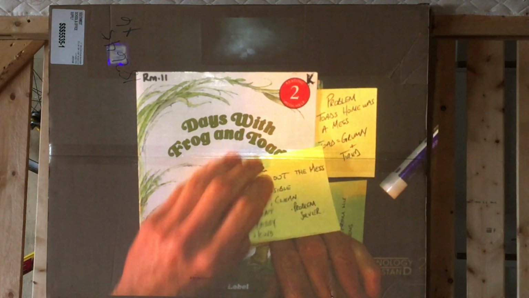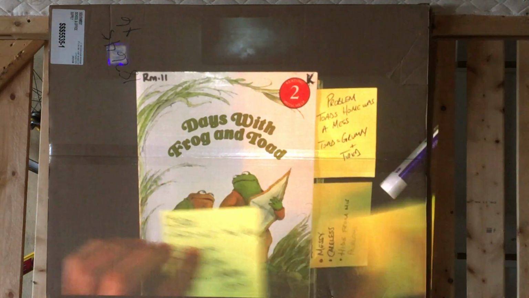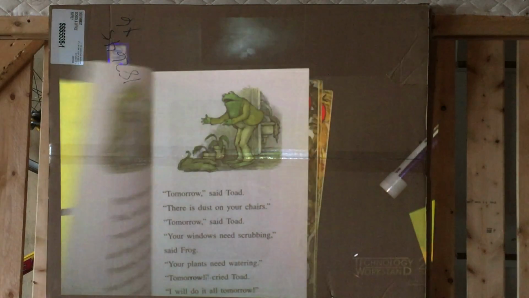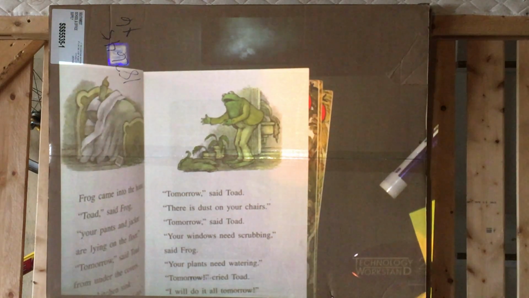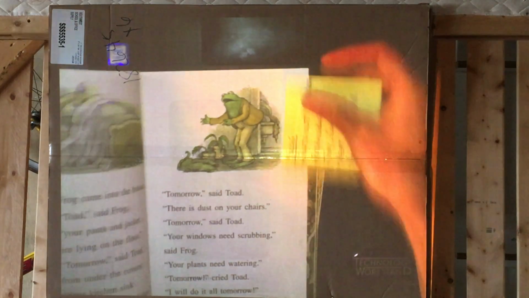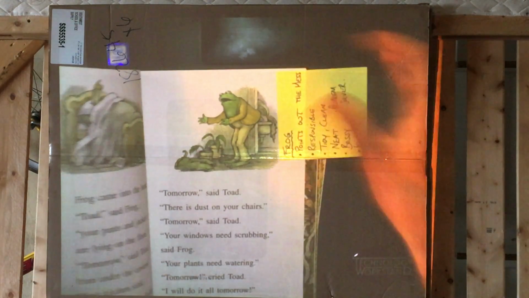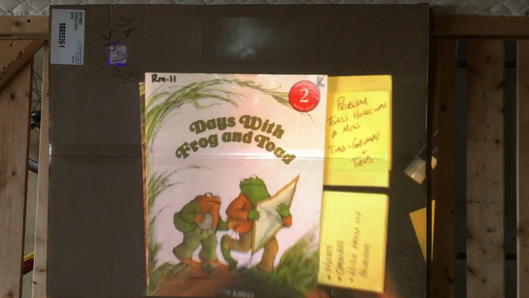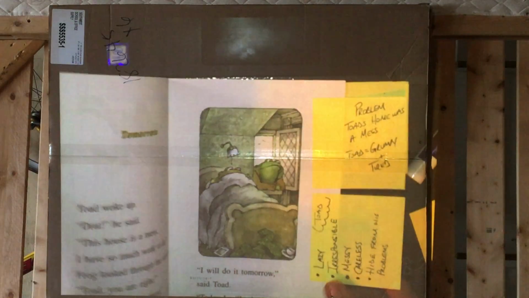Okay, so there's some character traits about Frog. And I'm going to put those where it came, which was in here. I'll put it here because that previous one is full already. So what I'm going to do, I'm going to turn to the second chapter.